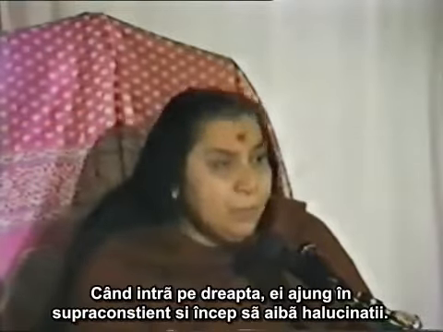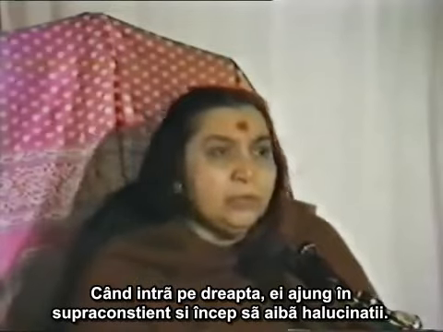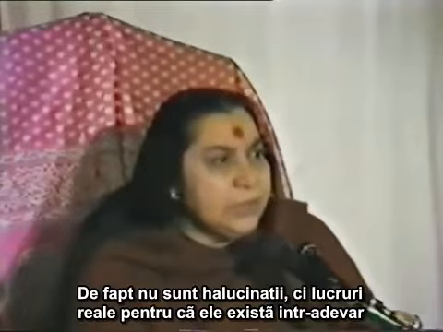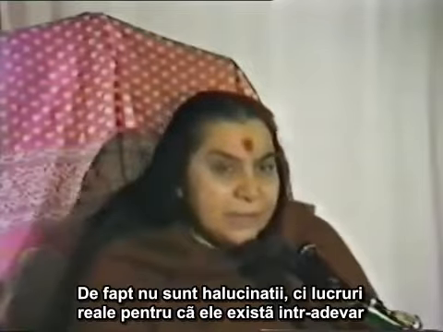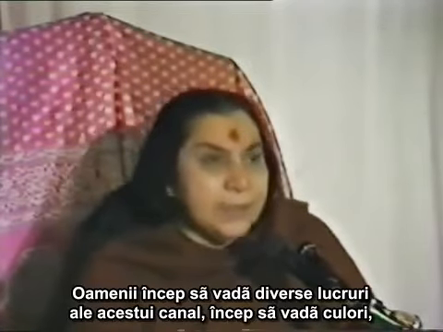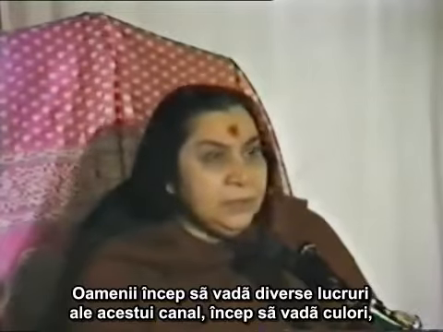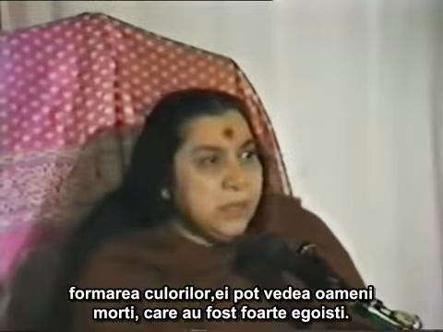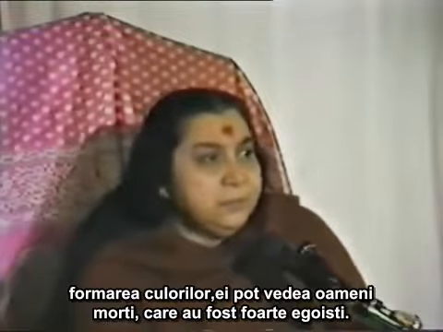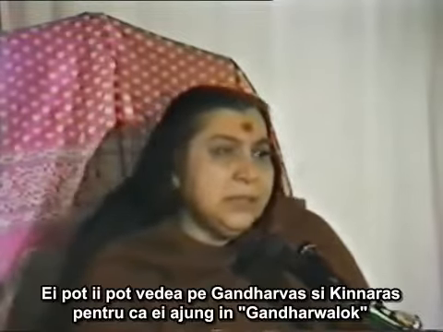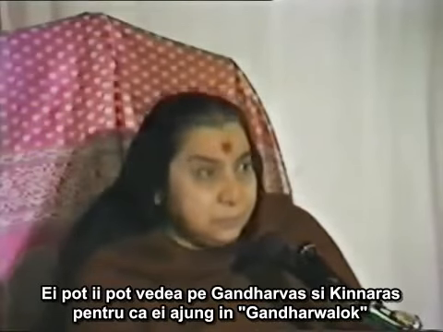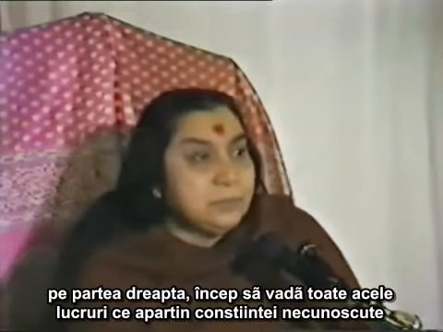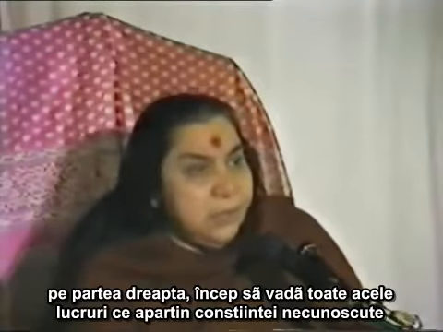So, when they move on the right side, they go to the supraconscious area. And they start seeing hallucinations. Actually, these are not hallucinations, but actual things, because they exist on the right-hand side. So they start seeing things of the right-hand side. They may see colors and the formation of colors. And they may also see people who are dead, who have been very egoistical. They can see Gandharvas and Kinnaras because they go to the Gandharva lok, to the right side, and start seeing those things in the unknown awareness of supraconsciousness.